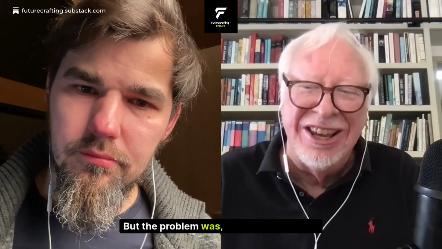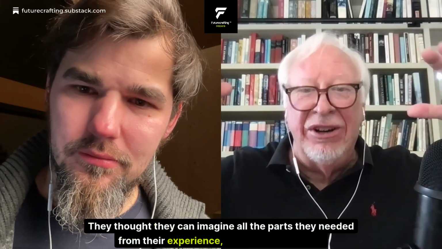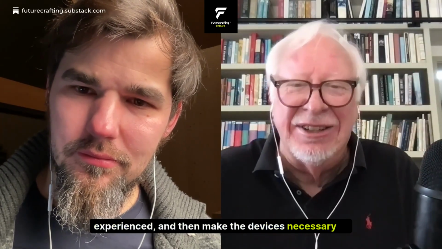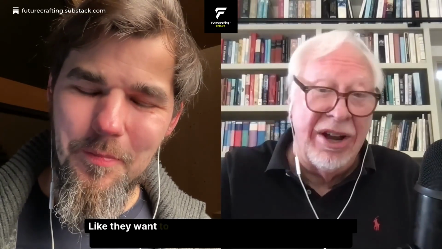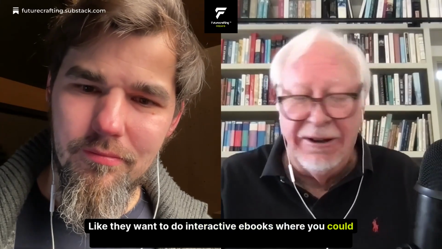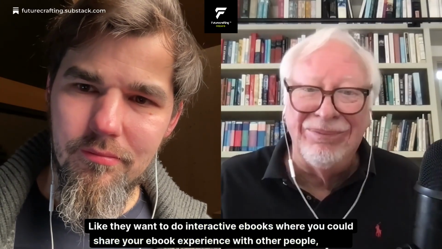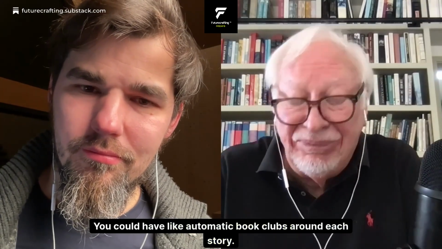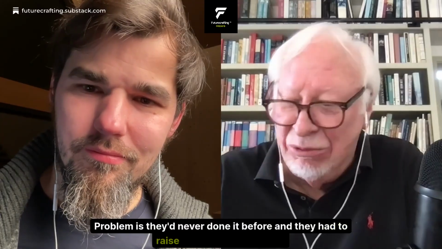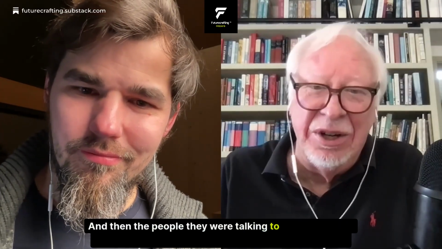But the problem was it was upside down. It was top down. They thought they could imagine all the parts they needed from their experience, because they're very experienced, and then make the devices necessary to do what they wanted to do, instead of doing it from the bottom up: let's try a device and see if it works. They wanted to do interactive ebooks where you could share your ebook experience with other people. You could have automatic book clubs around each story. Great idea. The problem is they'd never done it before, and they had to raise a lot of money to do it. And the people they were talking to had never seen anything like that.